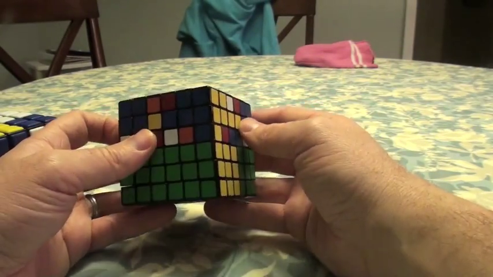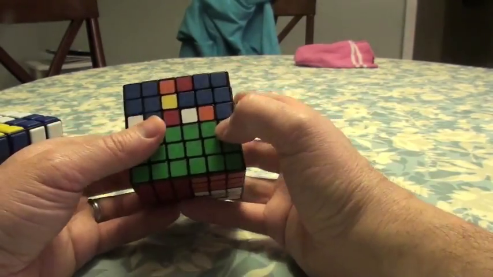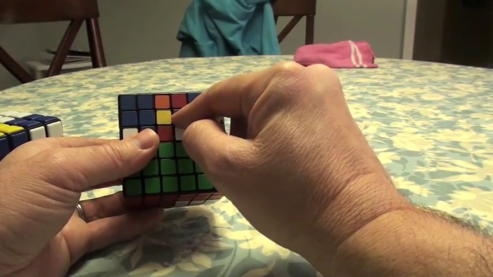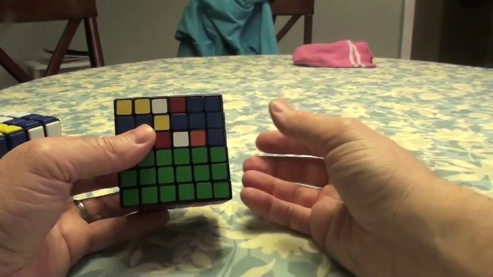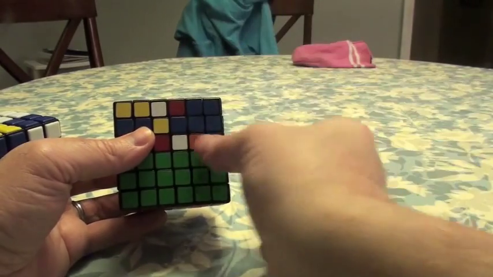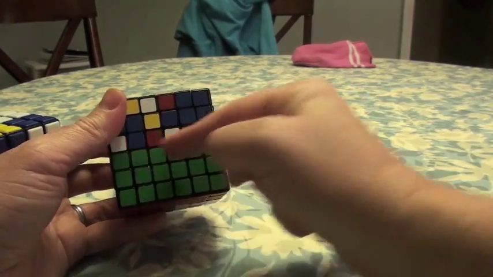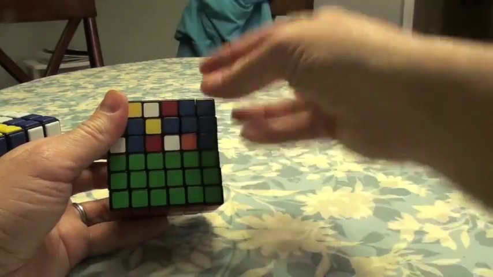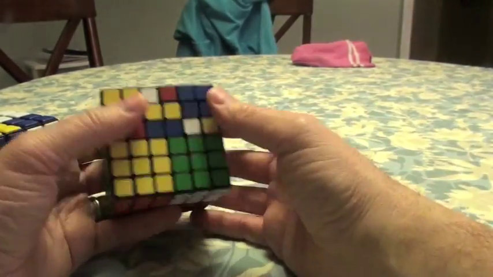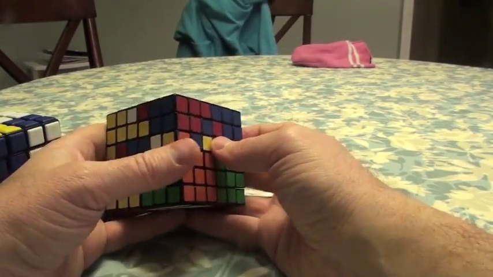And the way that we're going to do that is that we see a red over here. I'm going to place a red edge over here and put it in like this. I'm going to rotate it down so it ends up over here, shift it out of the way in this layer, and then move this back up so that we can turn this back up over here. So let me demonstrate what I'm talking about.